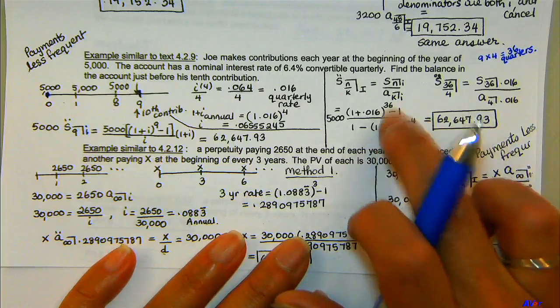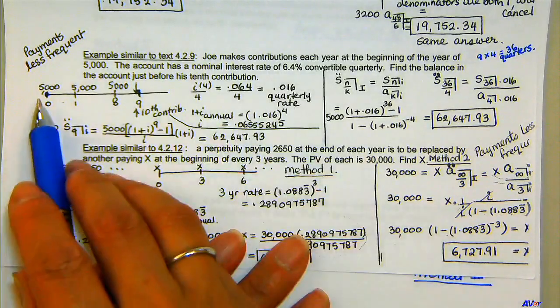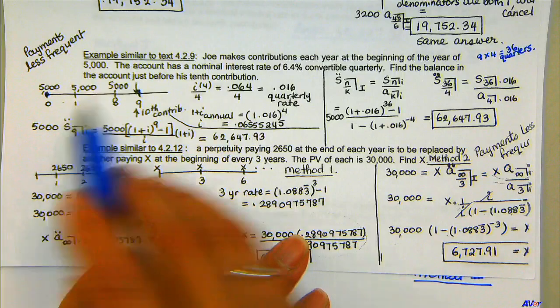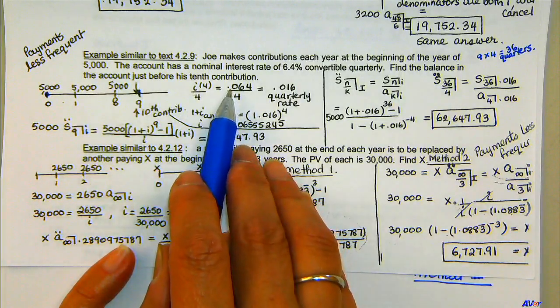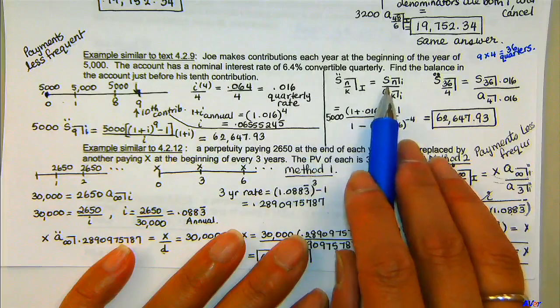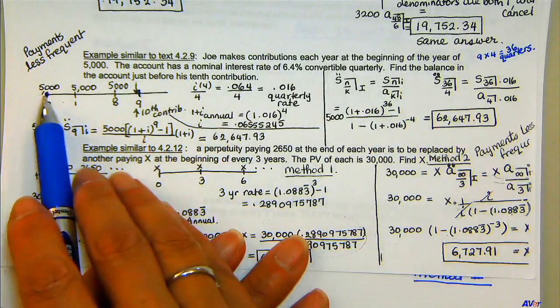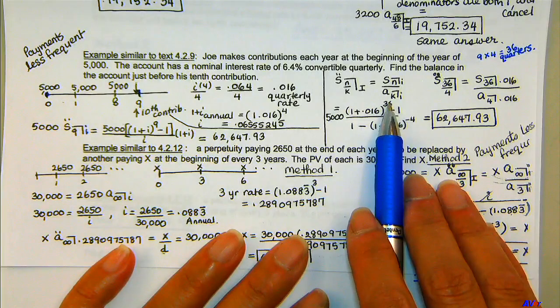Let's go here. I have a quarterly rate, but payments are occurring every 4 quarters, with the first payment occurring at the beginning. And they want the balance in the account just before his 10th contribution. So I want accumulated value. Therefore, I'm dealing with S angle N on the top. And because payments are occurring at the beginning of the period, it's A angle K on the bottom. Right? S because I'm taking accumulated value, and A because the payment is occurring at the front end.